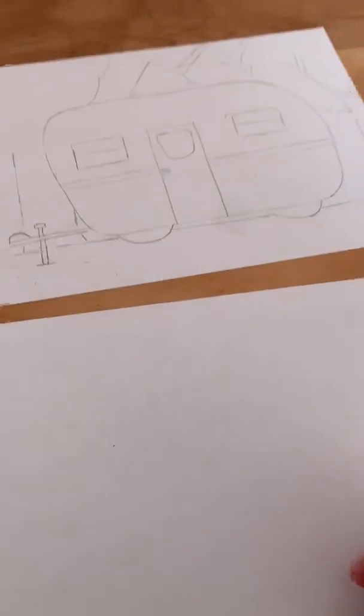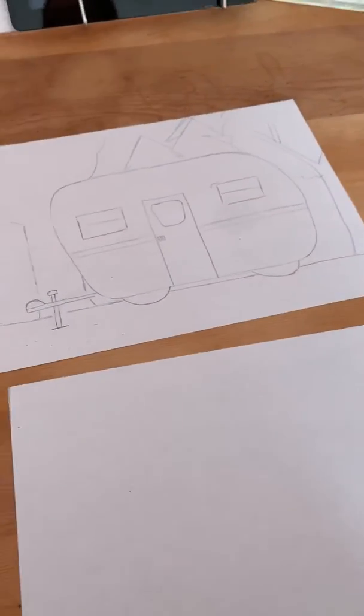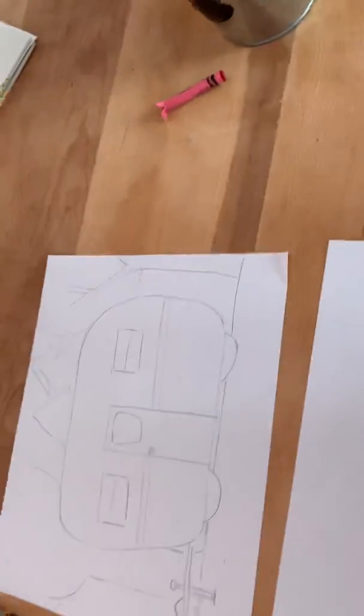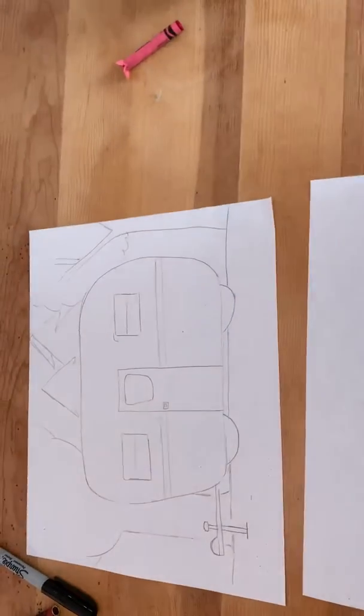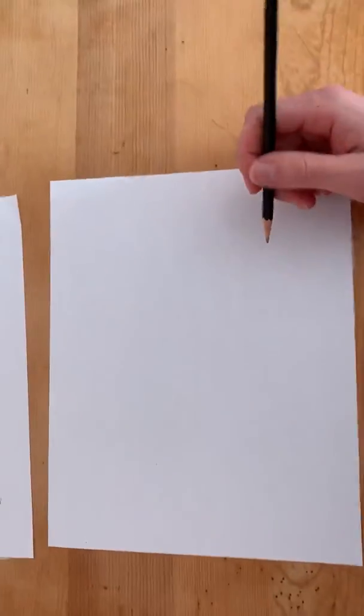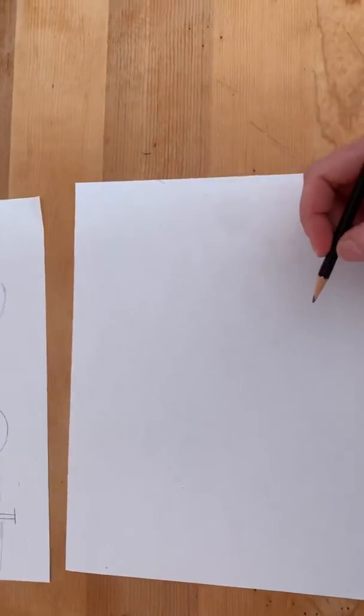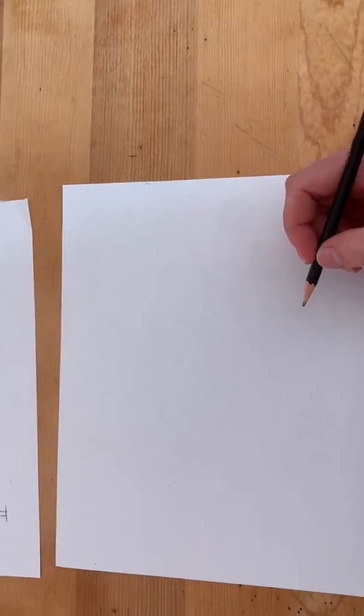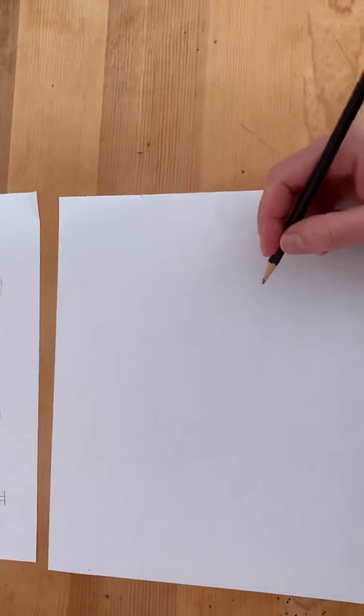Hey guys, I got a request today to do a tutorial on how to draw a camper. So that's what we are going to try today, even though I don't have a tripod to do this. So I'll do my best to keep the page still. You're going to start with a piece of paper and a pencil, pretty simple.